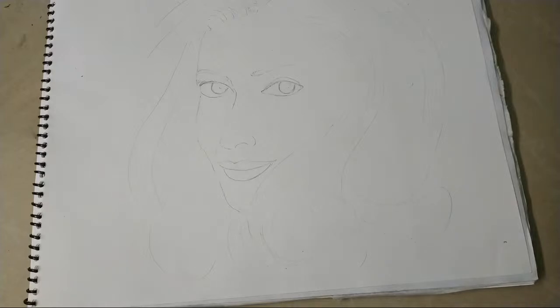Welcome to today's session. Today's session is on sketching of portrait and we will do a quick portrait today.